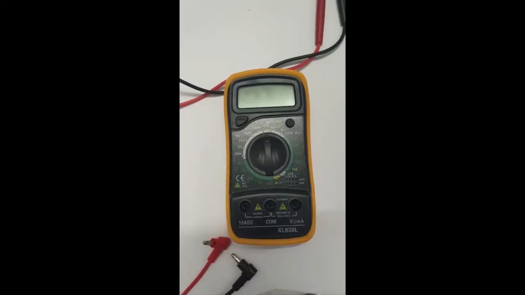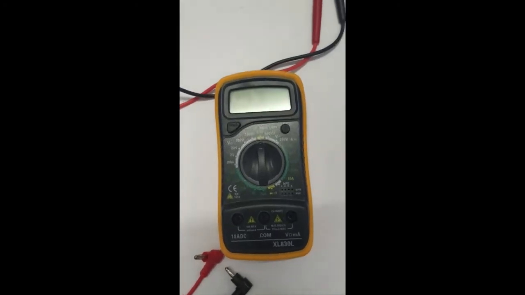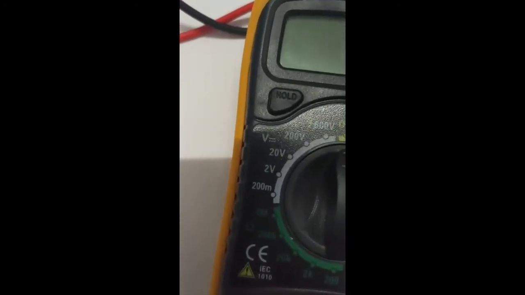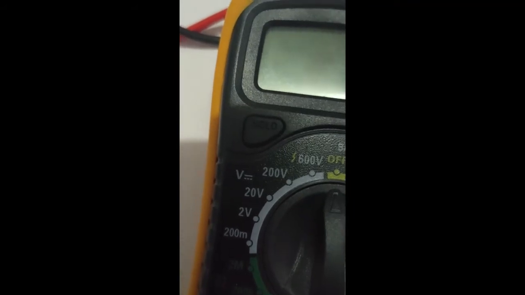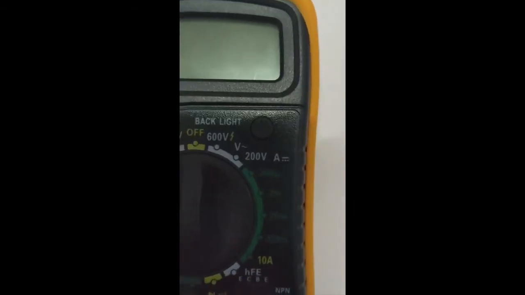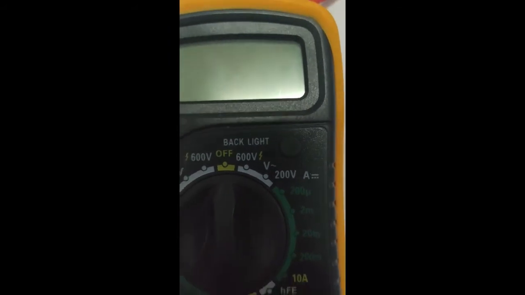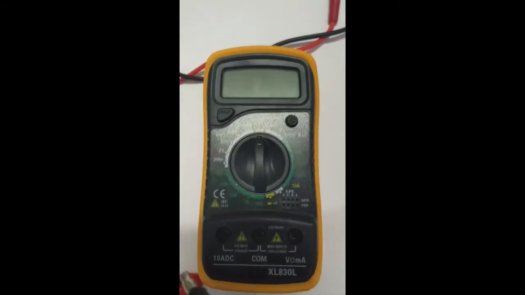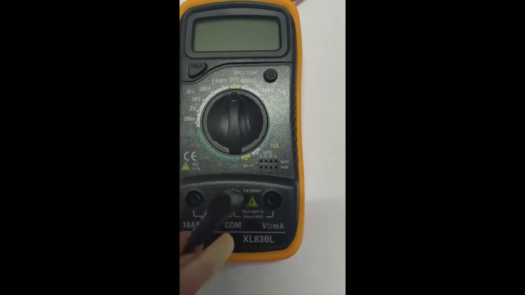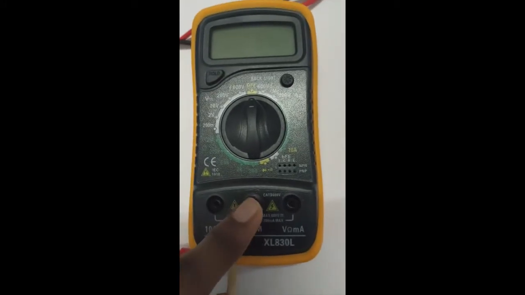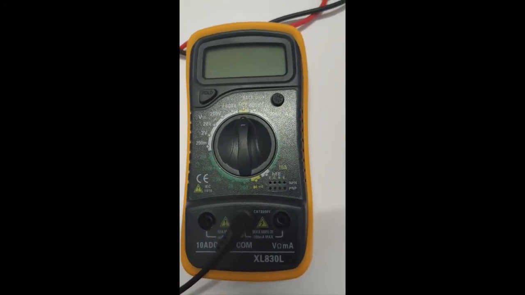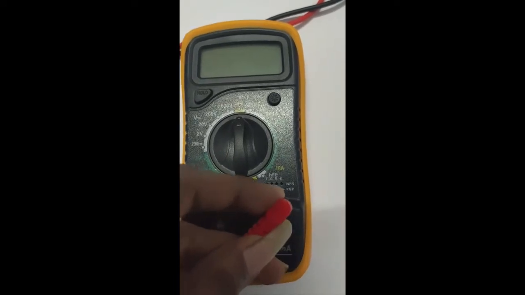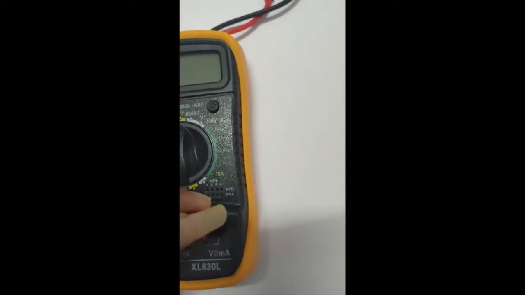Now I would like to demonstrate how to measure DC voltage using a multimeter. So let's go in. This is the multimeter. There are two types of measurement. One is DC, which we can recognize by the line here, and the other is AC, with the wave here. So to measure voltage, the negative probe has to be inserted in the COM, while the positive one should be inserted in the V symbol.